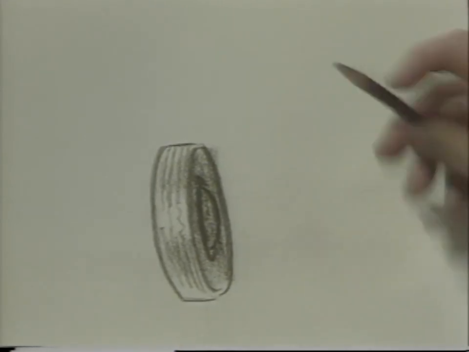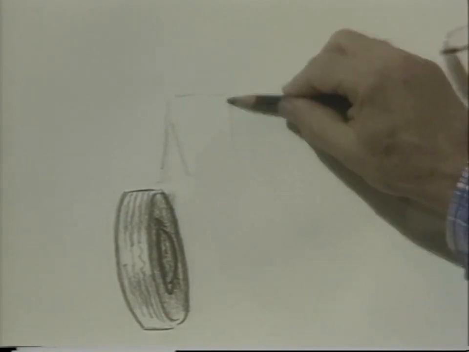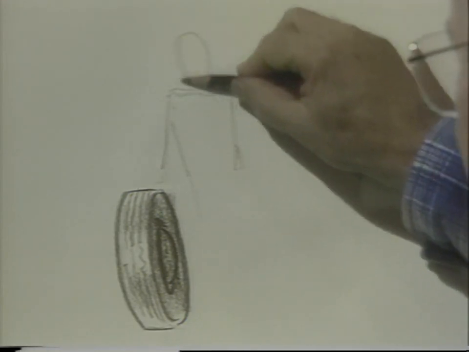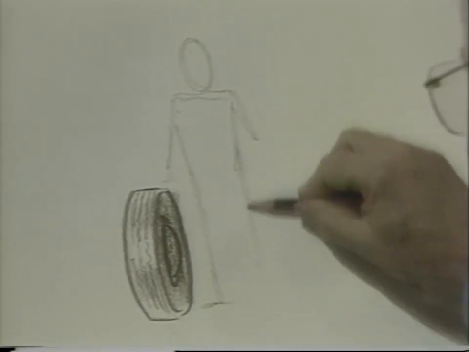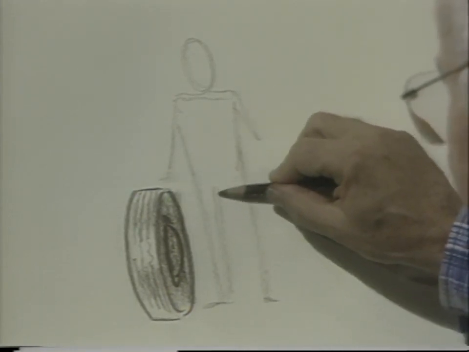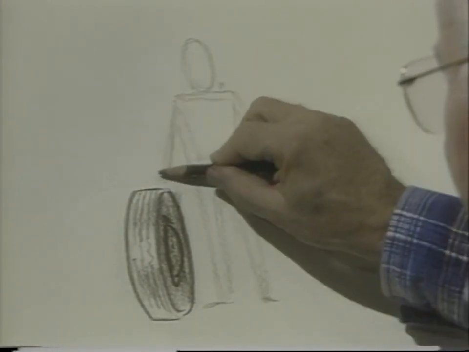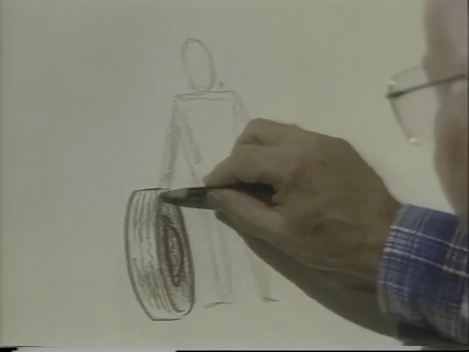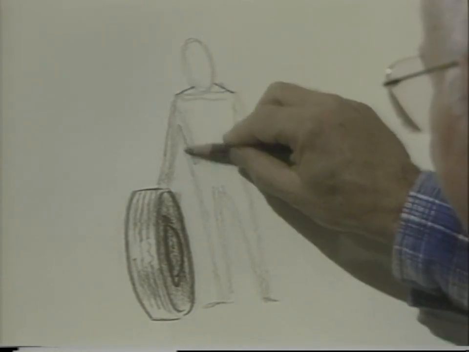Now if I draw something with this, suppose I draw a man standing beside it. I have the proportion of the man that I'm concerned with, that the man would be in proportion. But I have another concern. And that is, not only is the man in the proportion of an adult figure, but he's in proportion to this tire. In this case, it would look like a truck tire because it's larger than an automobile tire compared to the figure of a man.